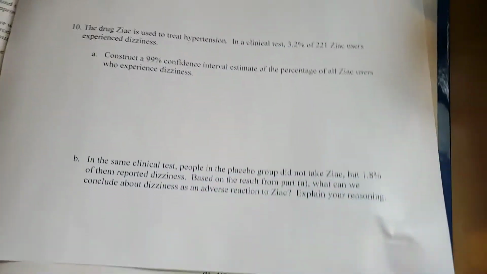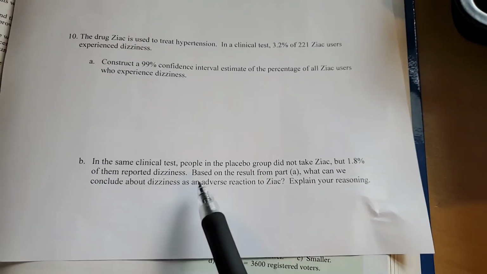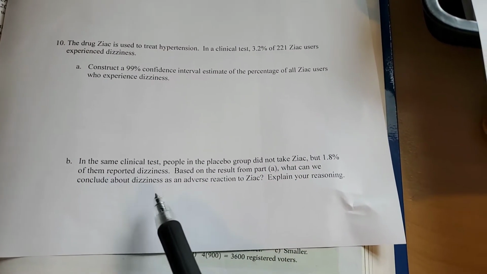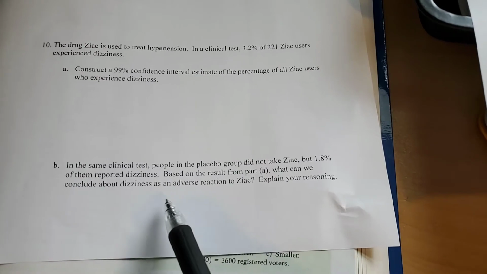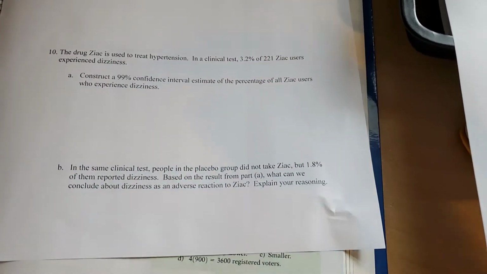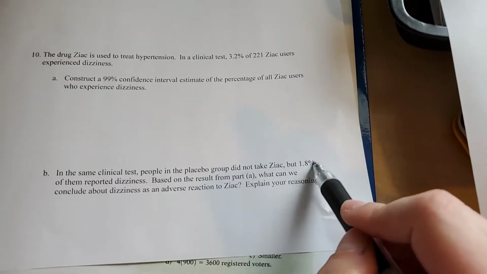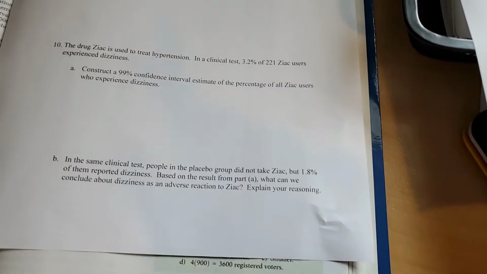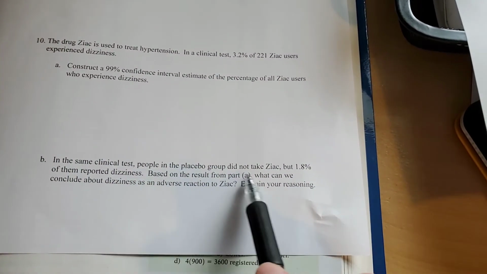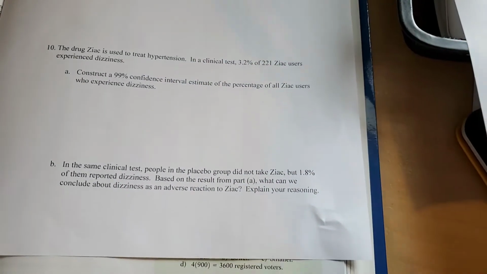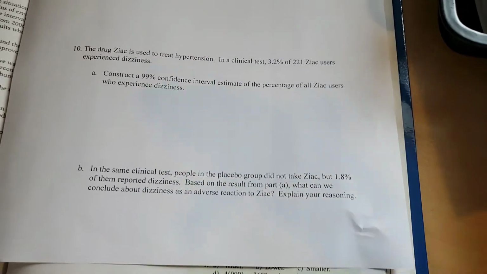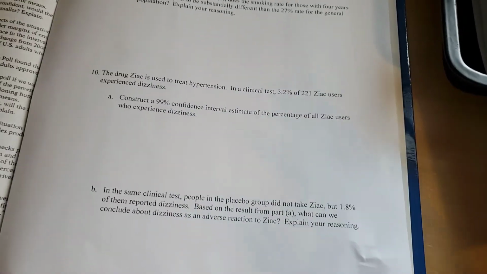And then lastly, for 10B, it says people in the placebo group didn't take zinc, but 1.8% of them reported dizziness. What can we conclude about dizziness as an adverse reaction to zinc based on my result from part A? So again, I have no idea what this problem is even asking, but I know that if this 1.8% is in my interval, then people in the placebo group could just have dizziness based on taking the placebo. So that's really what it is.